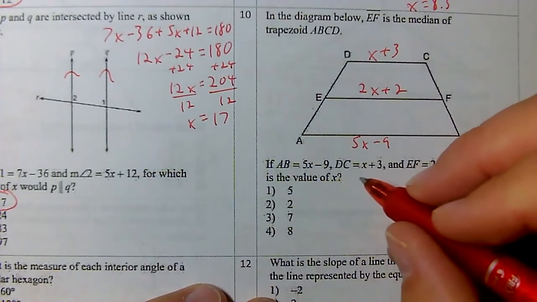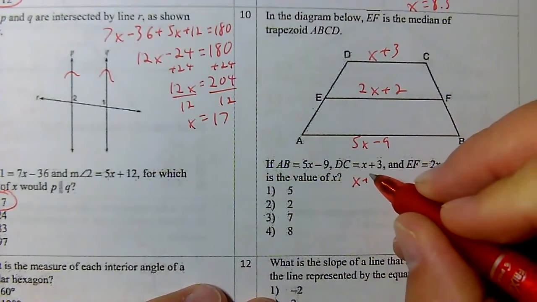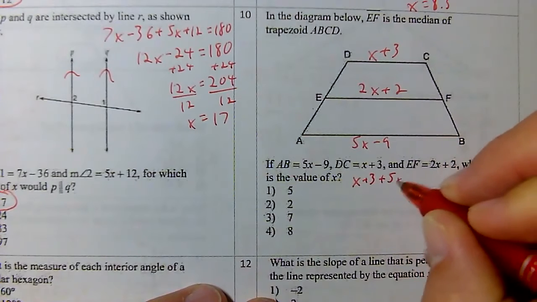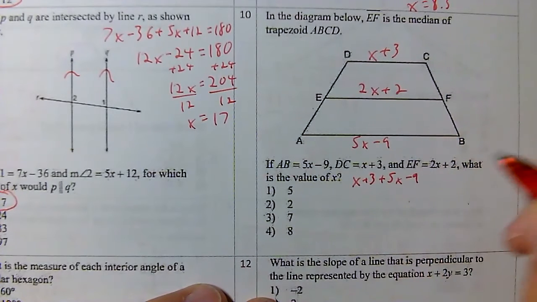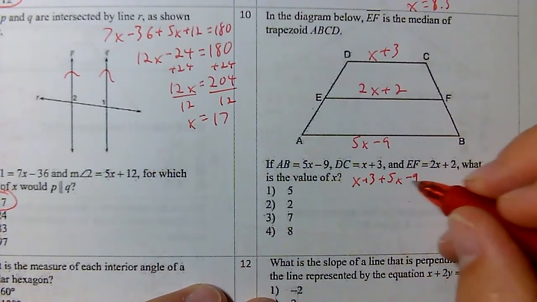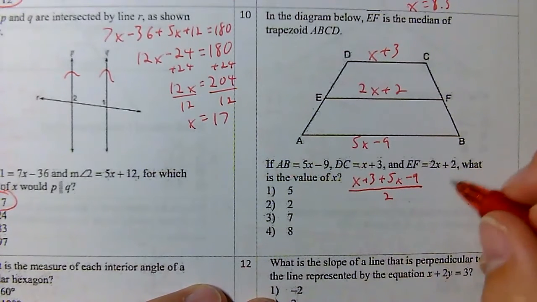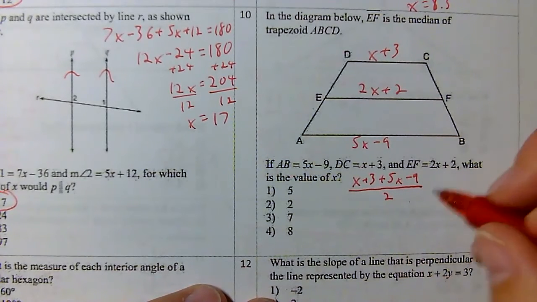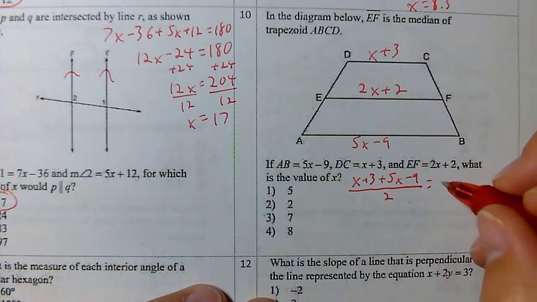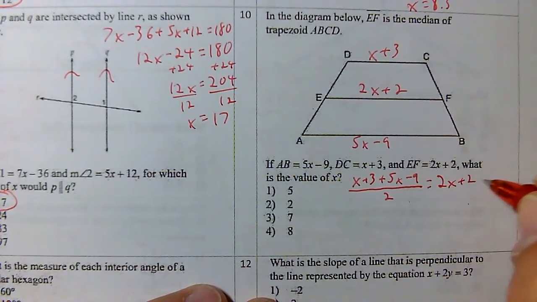So we're going to combine those two equations together. So we had the x plus 3 plus the 5x minus 9. And then we're dividing it by 2 because that's how you do an average. You add them together, divide by 2, and it should equal that middle equation.